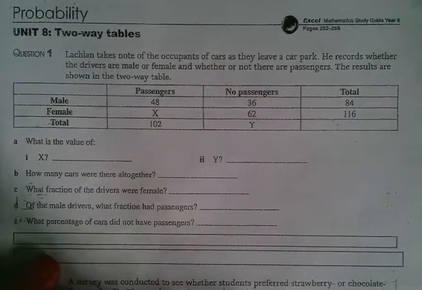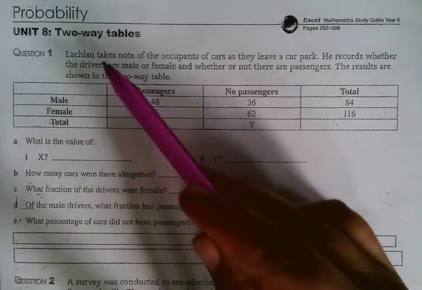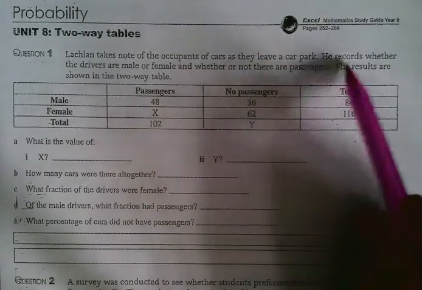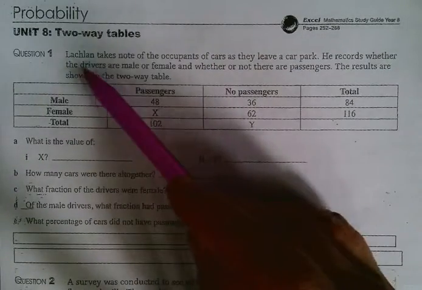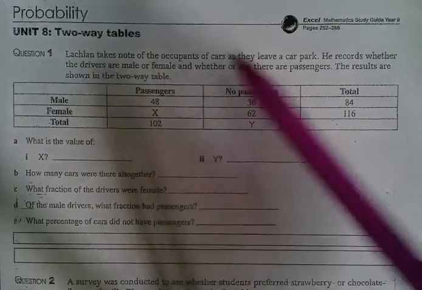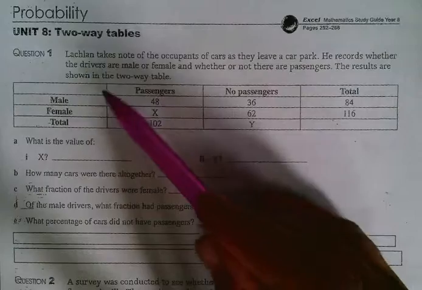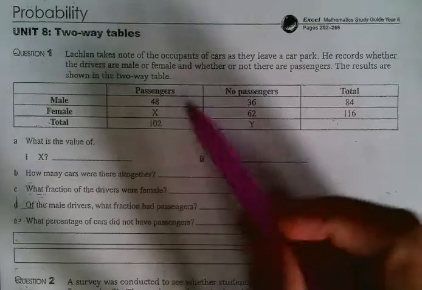These are worked solutions for probability two-way tables. So Lachlan takes note of the occupants of cars as they leave a car park. He records whether the drivers are male or female and whether or not there are passengers. The results are shown in the two-way table.